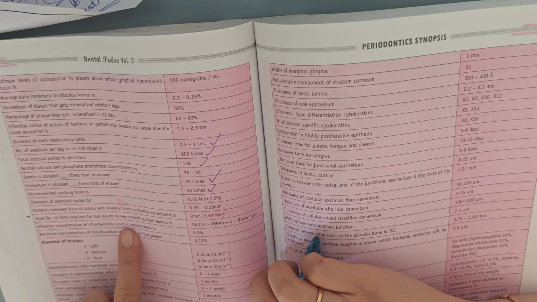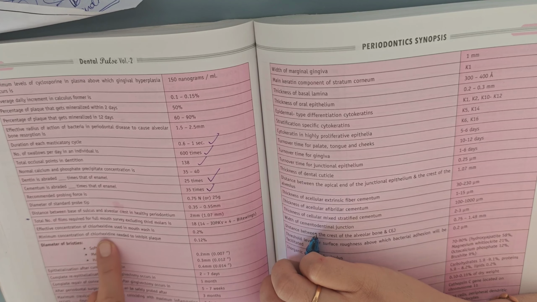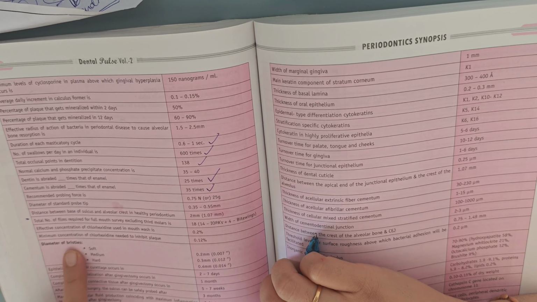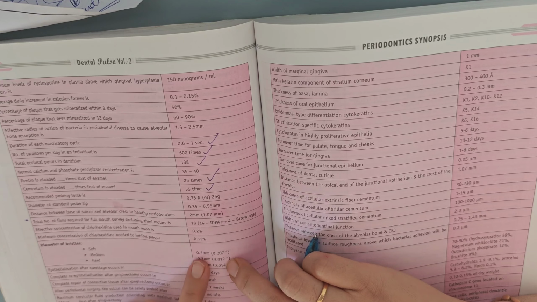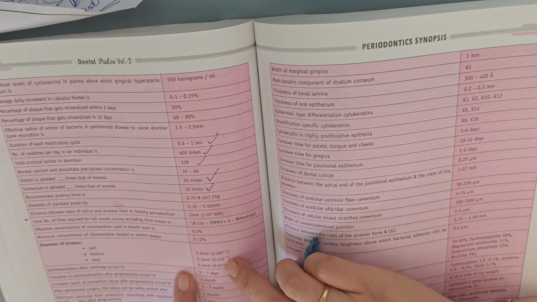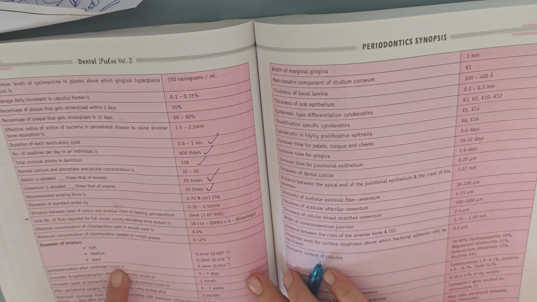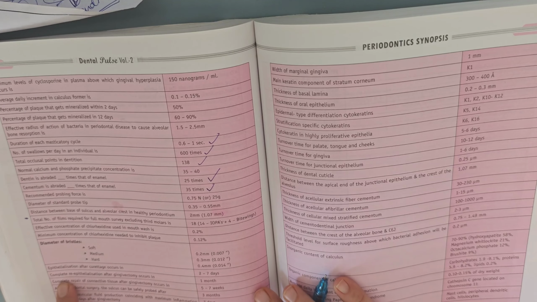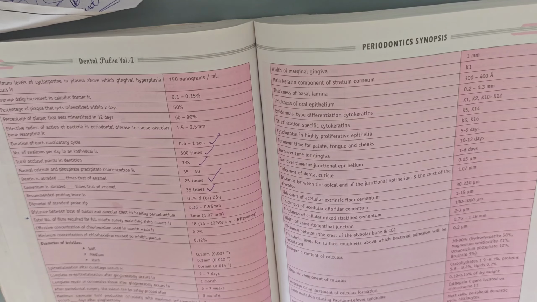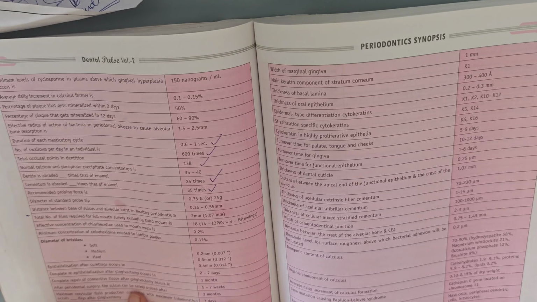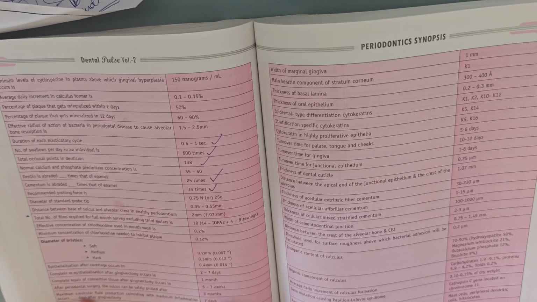Effective concentration of chlorhexidine is 0.2%. Minimum concentration is 0.12%. Diameter of bristle: soft is 0.2 mm, medium is 0.3 and hard is 0.4. Epithelialization after curettage occurs in 2 to 7 days. Complete reepithelialization after gingivectomy occurs in 1 month. Complete repair of connective tissue after gingivectomy occurs in 5 to 7 weeks. Periodontal sulcus can be safely probed after 3 months.